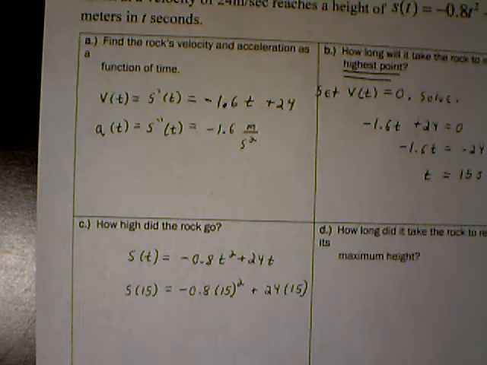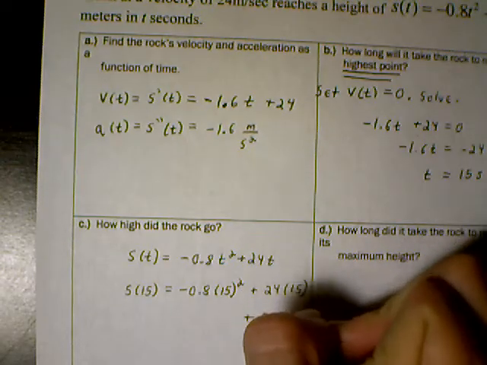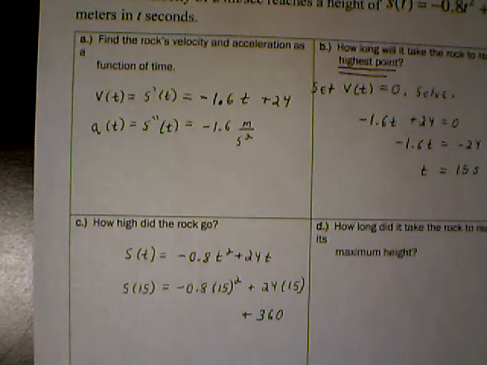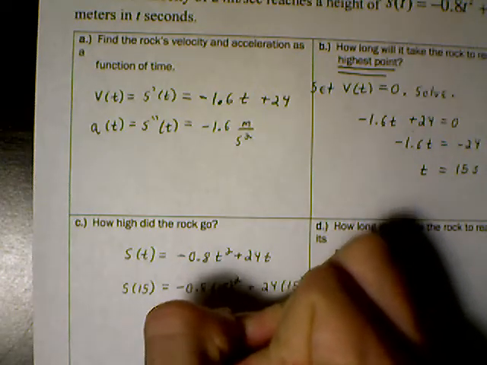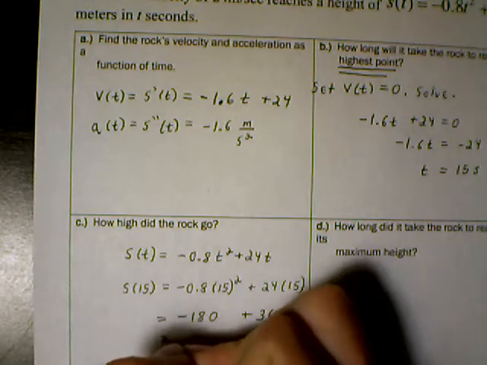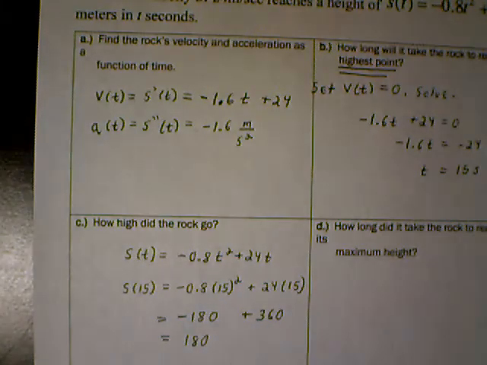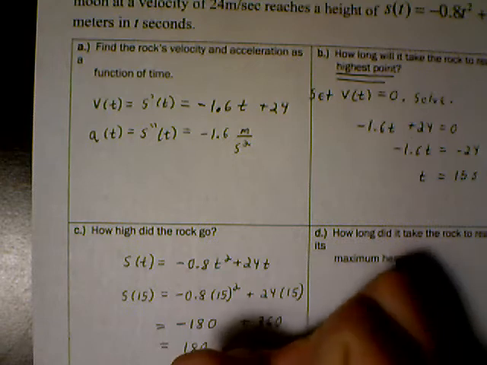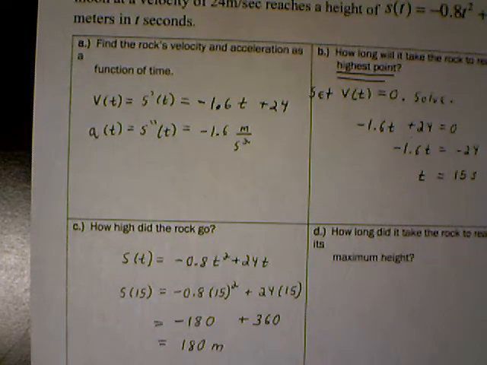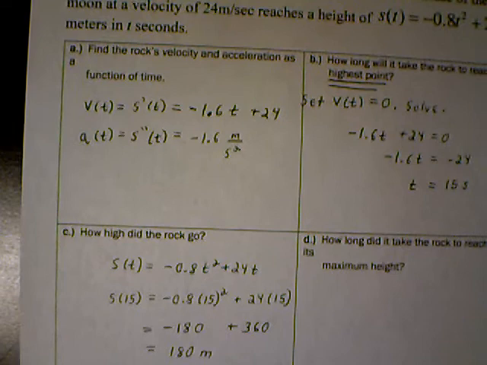All right, let's work this out real quick. 24 times 15, so right here I got plus 360, and then 15 squared is 225 times negative 0.8. So I get negative 180 plus 360, and I get 180. Let's add on our units. Always be paying attention to units. For this problem, it's meters. All right, so the rock goes all the way up to 180 meters.